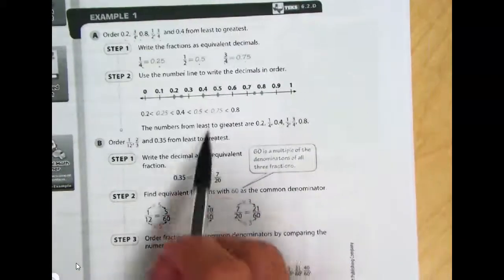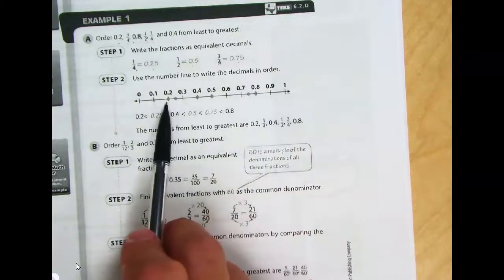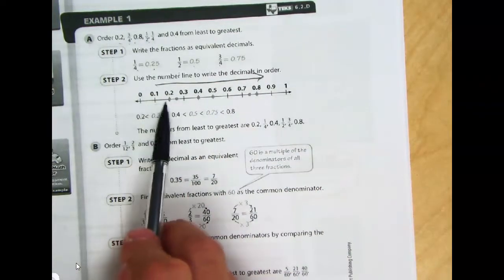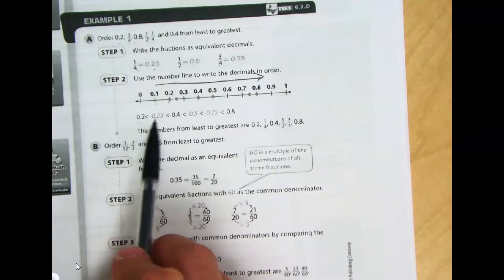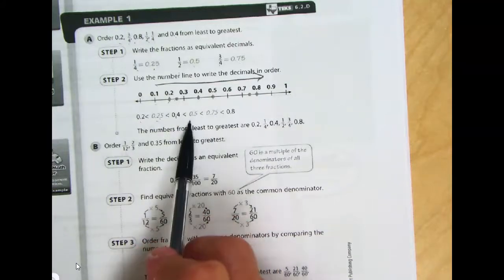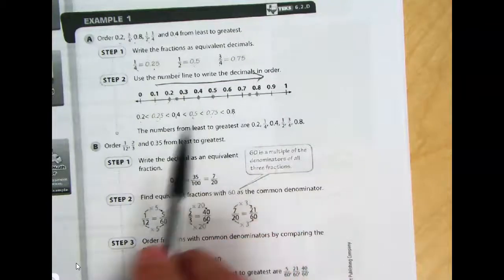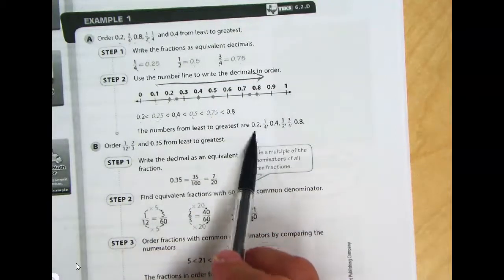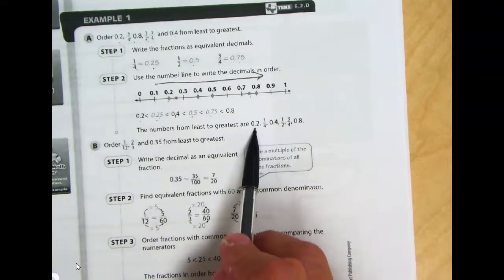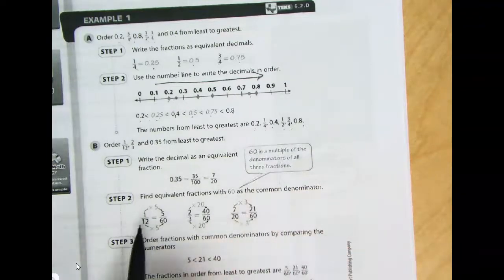So now it says use the number line to write the decimals in order. If you plot them all on the number line, the least to greatest is in this direction, so you're going to start far left. So 2/10 would be first, which is less than 25/100, which is less than 4/10, which is less than 5/10, which is less than 75/100, which is less than 8/10. So now, if you put them back in the original order, which you usually have to do, so make sure you do that, it's 2/10, 1/4, 4/10, 1/2, 3/4, and 8/10. That's in order from least to greatest.